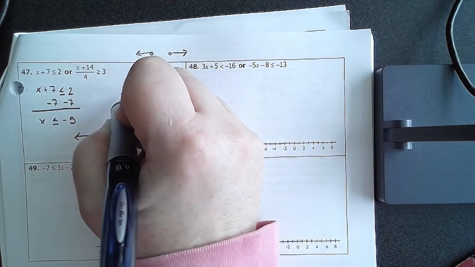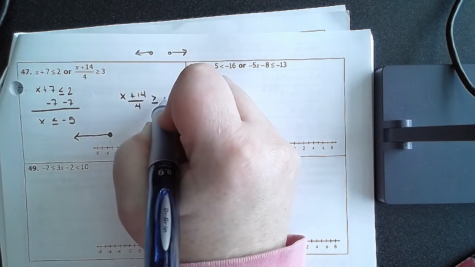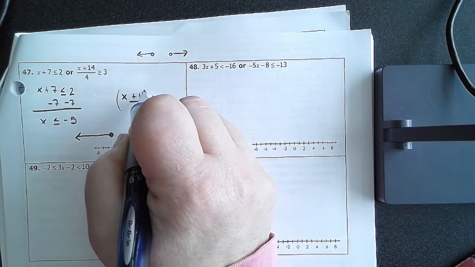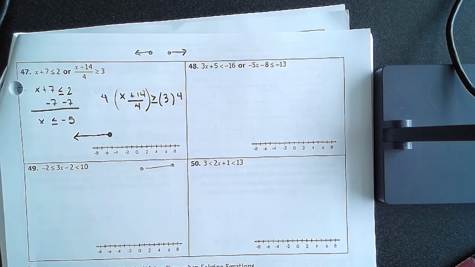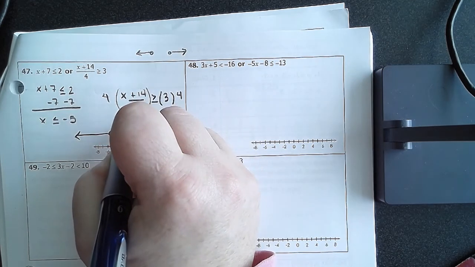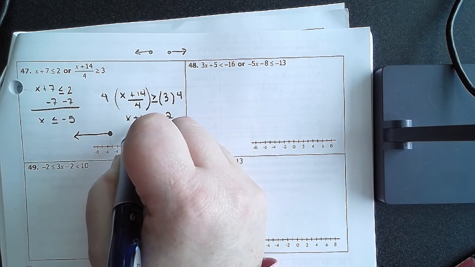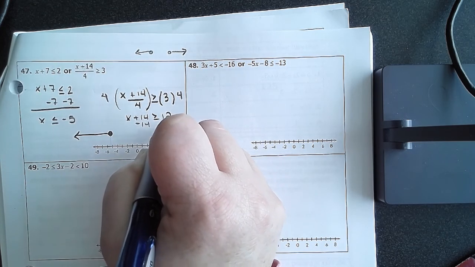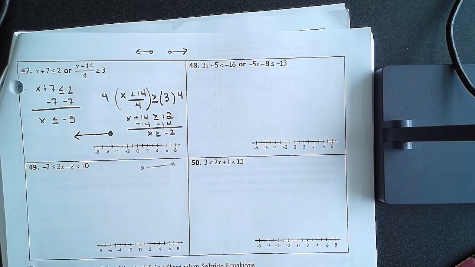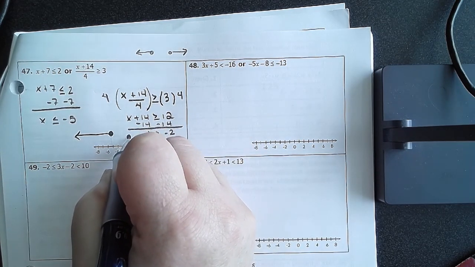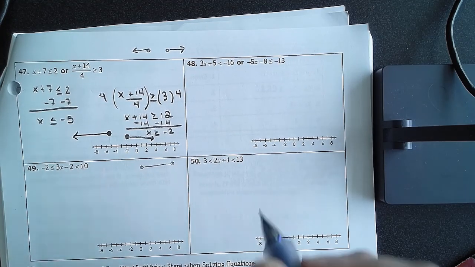So I have (x + 14)/4 is greater than or equal to 3. So I'm going to multiply both sides of the equation by 4 to get rid of this ugly fraction on the bottom. So I have x + 14 greater than or equal to 12, and then I subtract 14. So x is now greater than or equal to negative 2. So then I have a closed circle at negative 2, and I go that way. All right, and I keep going.